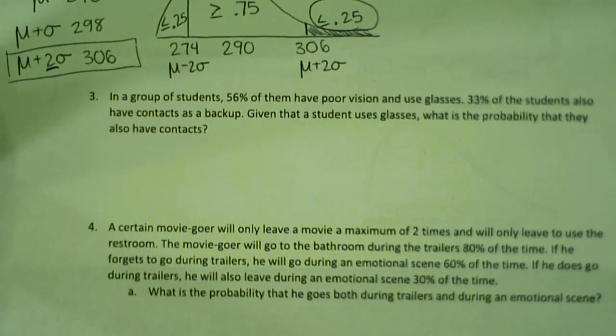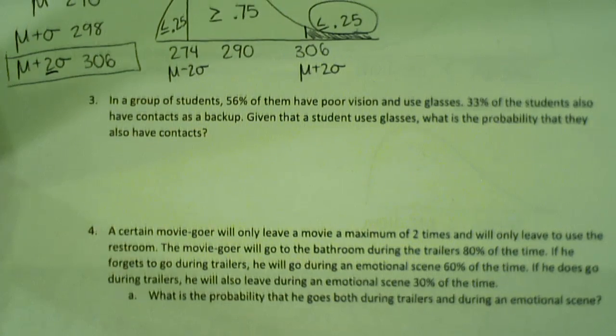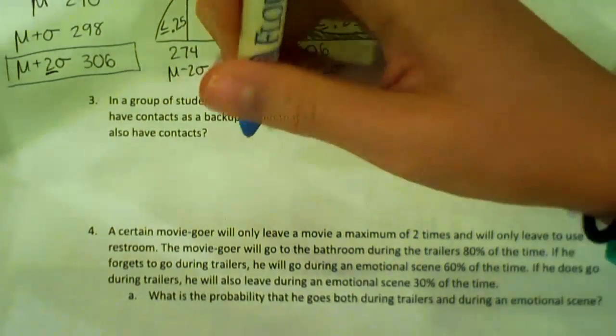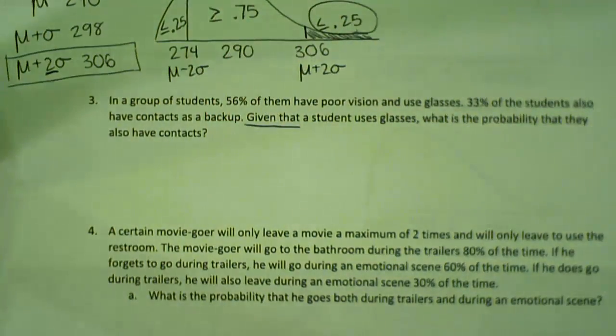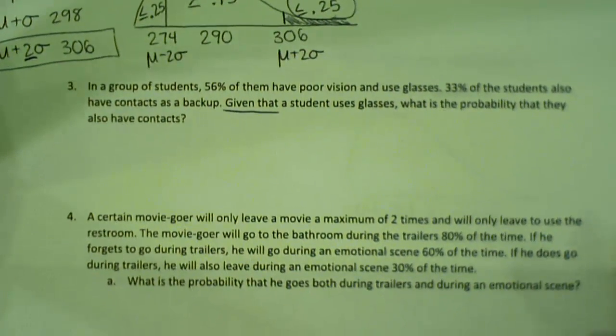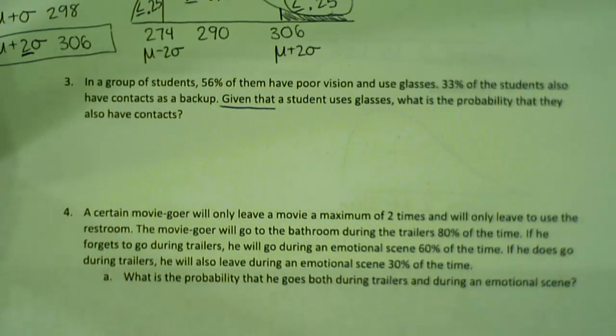So in a group of students, 56 of them have poor vision and use glasses. 33 of the students also have contacts as a backup. Given that a student uses glasses, what is the probability that they also have contacts? Just with this given that right away, we know it's going to be a conditional probability problem.